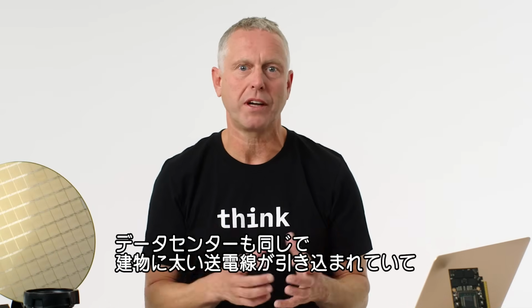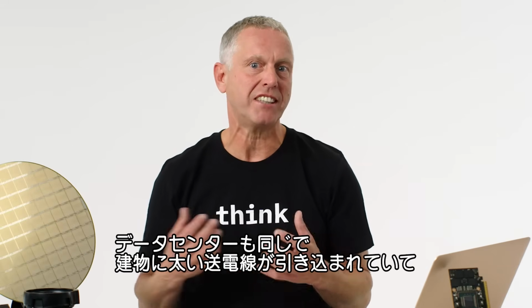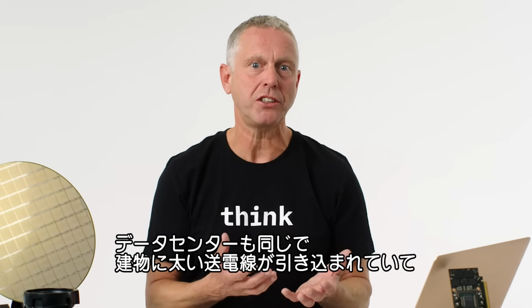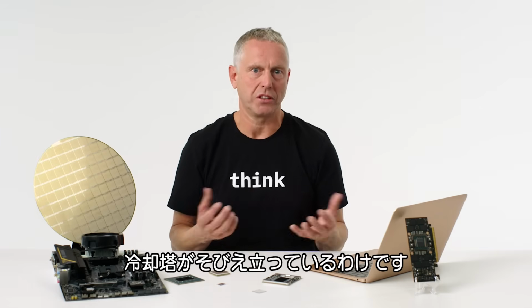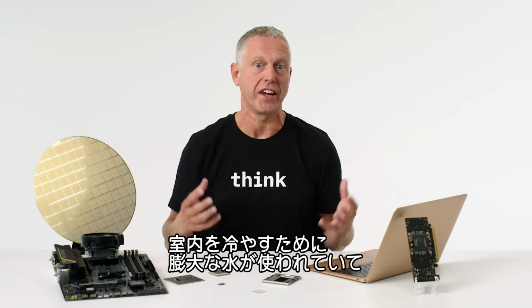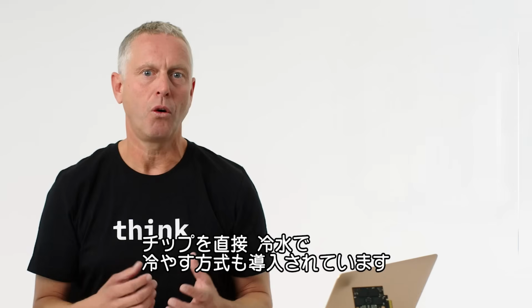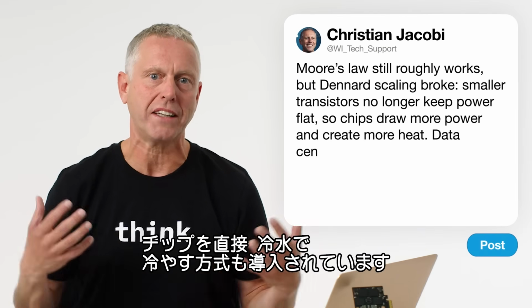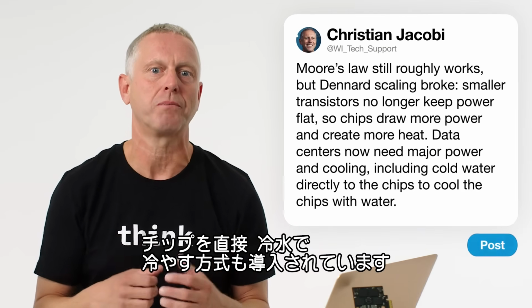But that's also when you look at big data centers, you see massive power lines go into the data centers. And then you see cooling towers, for example. They use a lot of water to cool the air in the data center, or to even bring cold water directly to the chips to cool the chips with water.